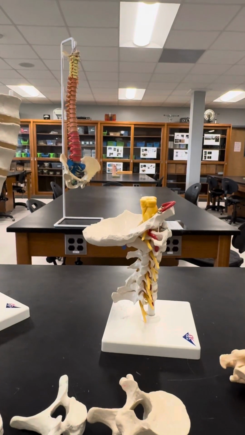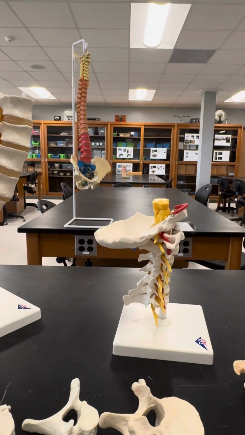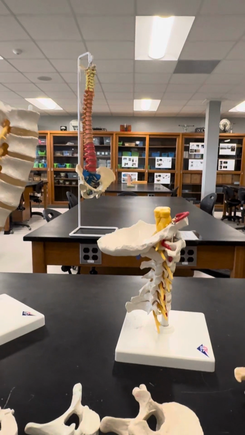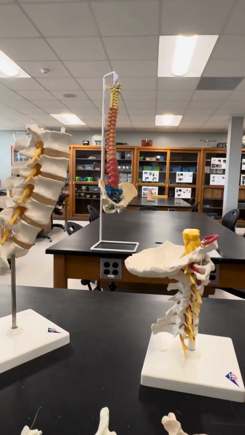Interesting, right? All right. Now, that is all for our vertebral column, and stand by for part 1 of our appendicular skeleton.